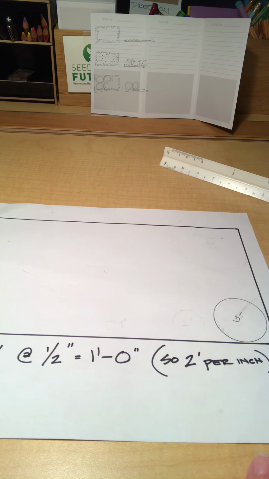3-foot wide shrub. But when we draw plants, when we finally get to the point of putting the circle template down, that should be the full spread. Especially if it's perennials and shrubs, we want to show the full spread because we need to know that we're not overcrowding a bed, right?